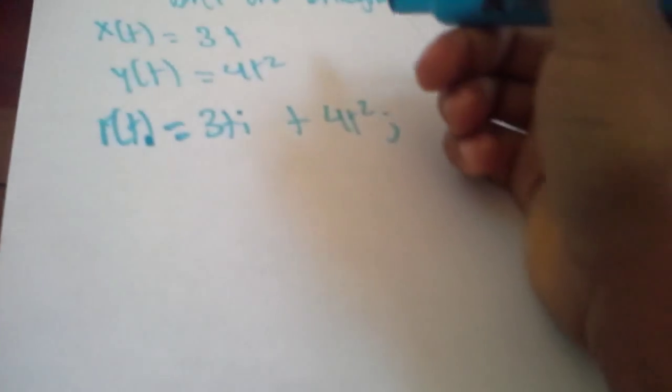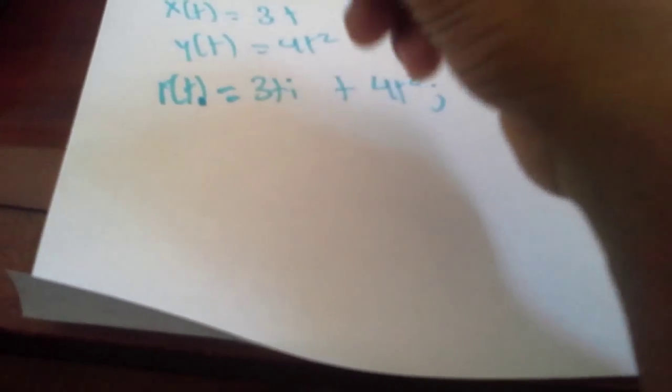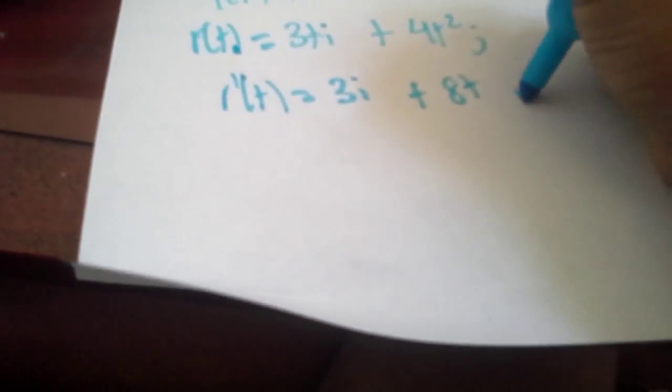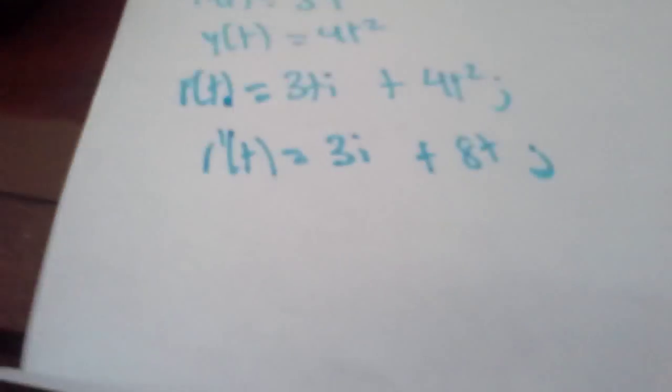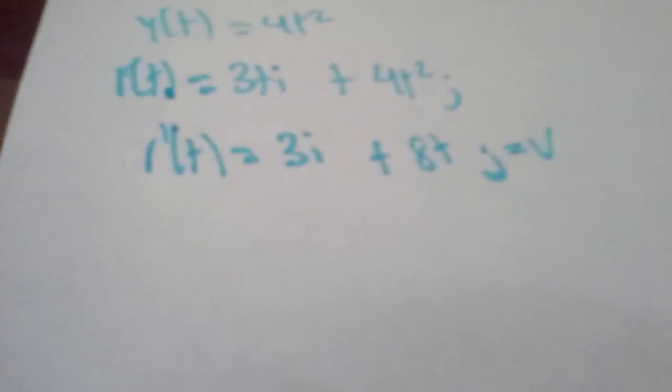And to take the derivative, we just simply use the power rule and take an easy derivative. So you leave the i alone because that's just part of the parametric form, and so the derivative, r prime of t, equals 3i plus 8t j. Notice the initial equation was a position formula, and since we took the derivative, the derivative of the position formula is the velocity.